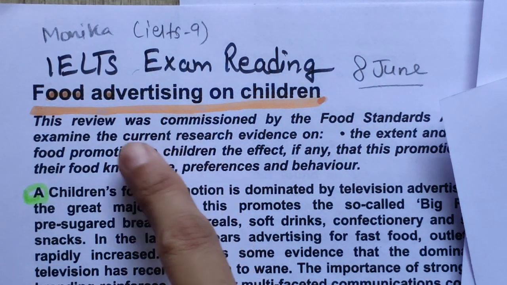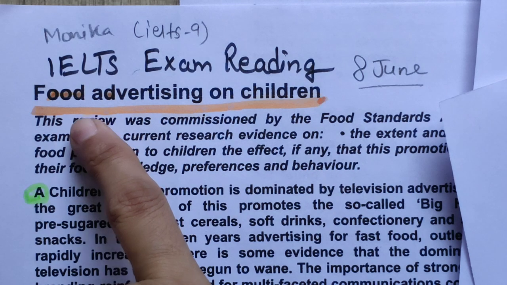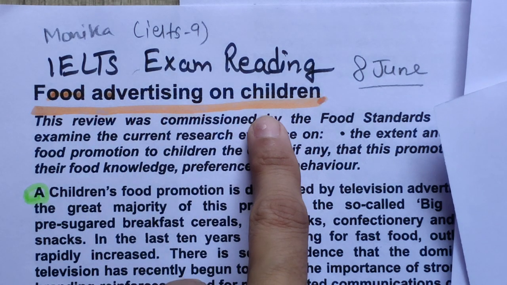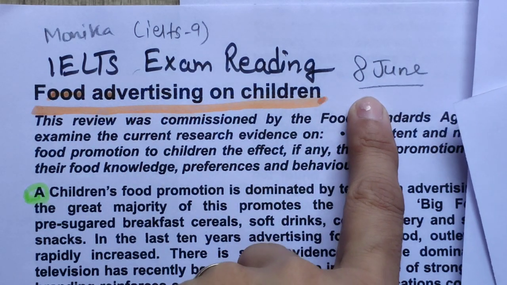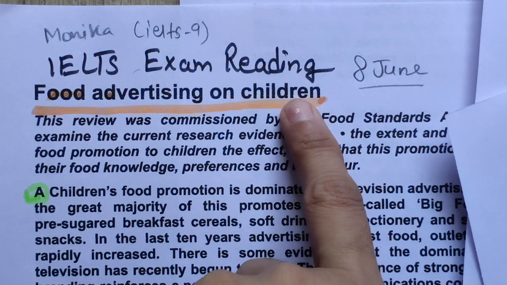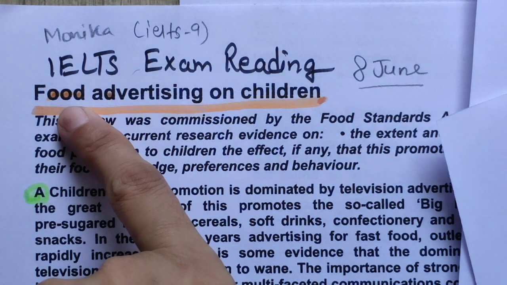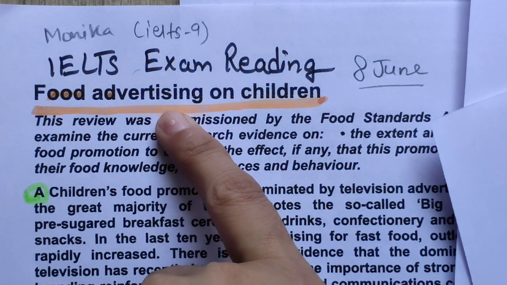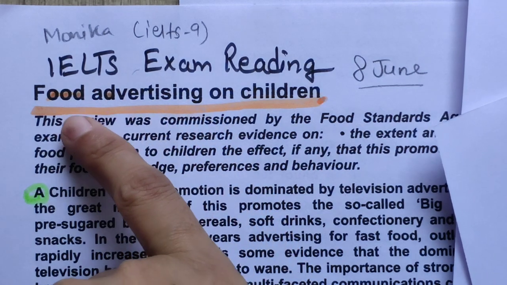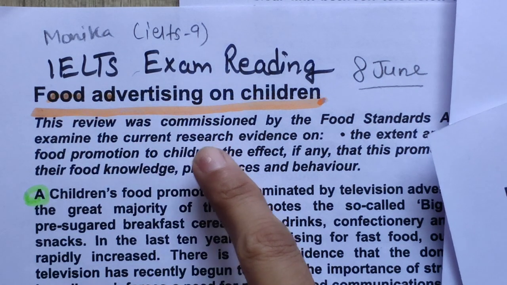So in this video we are going to do this reading, that is food advertising on children. That was related to the 8th June IELTS exam that had happened in India, and I'm not sure whether a food-related advertisement reading passage was there, but I have selected this. You will be doing it with me.